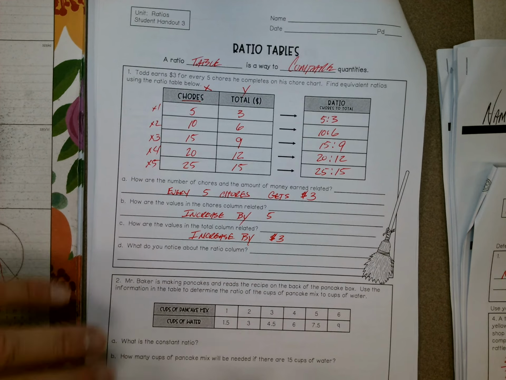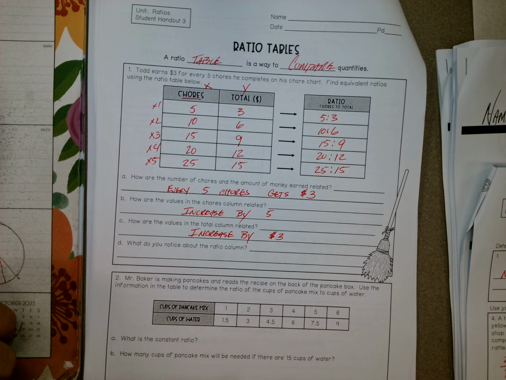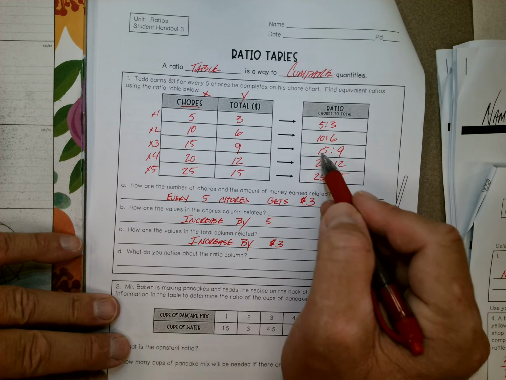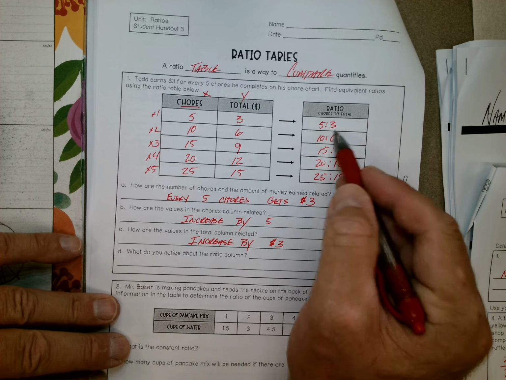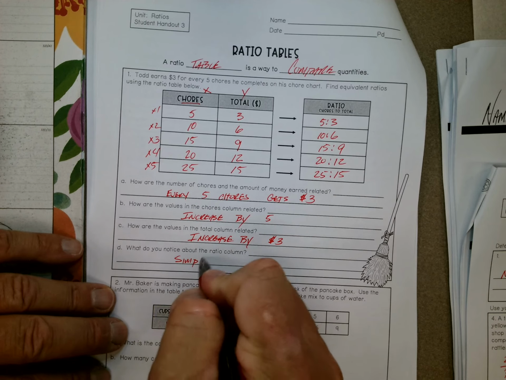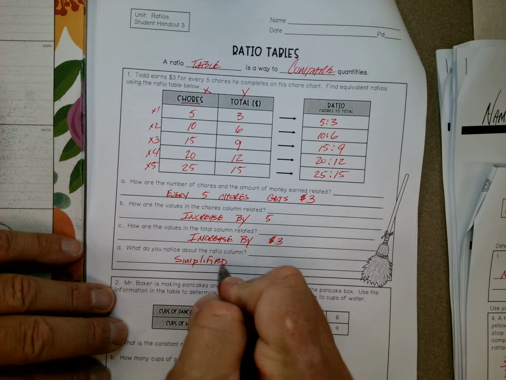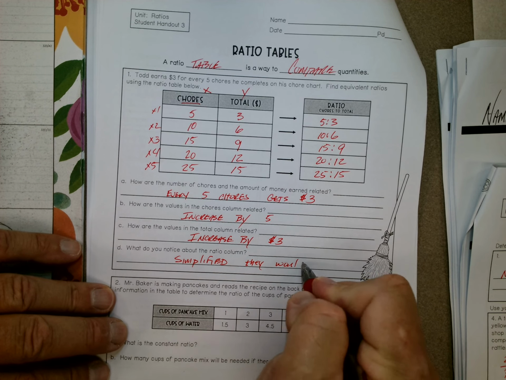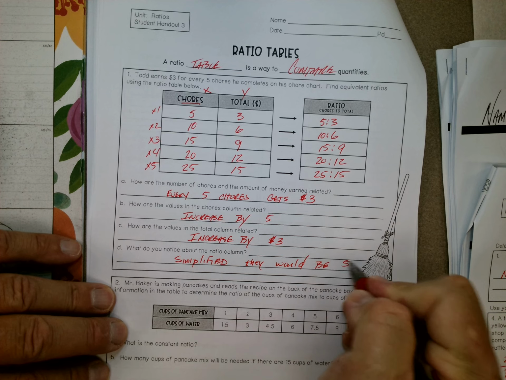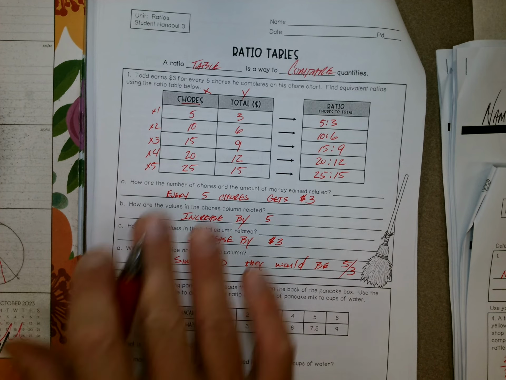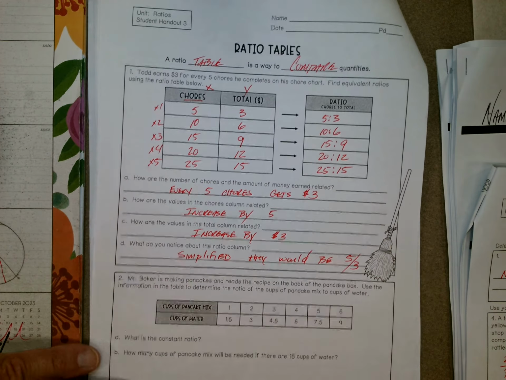And what do you notice about the ratio column? Well, what I would notice about all of these ratios is that if I simplified all of them, they would go back to 5 to 3, right? So simplified, they would be 5 to 3. Makes sense? So there's your ratios. There's your ratio table. All right. And we're moving on.